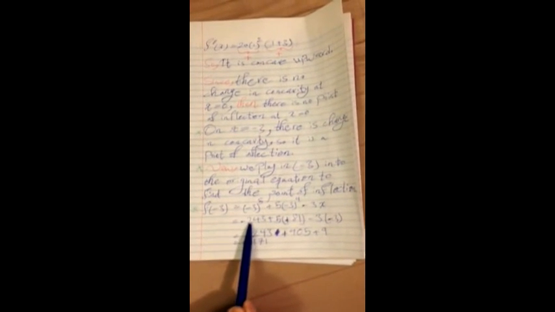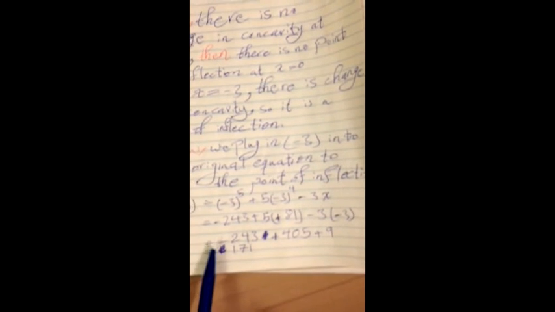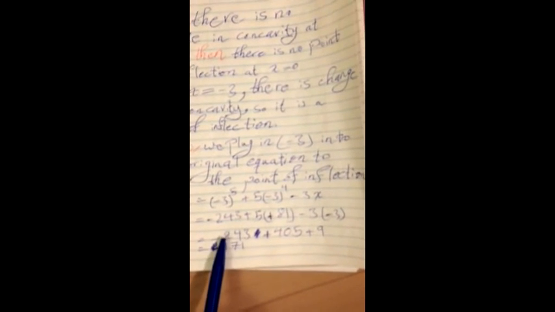Now we have this value, which is -243, plus -3 to the 4th equals +81, the 5 multiplied gives 405, minus 3 multiplied by -3 gives plus 9. So we're left with -243 plus 405 plus 9.